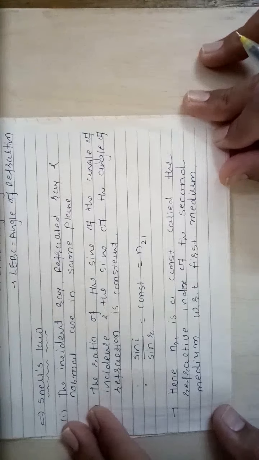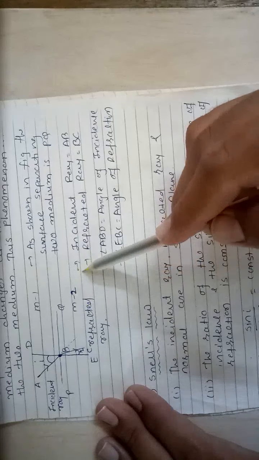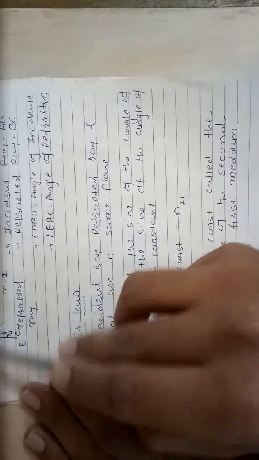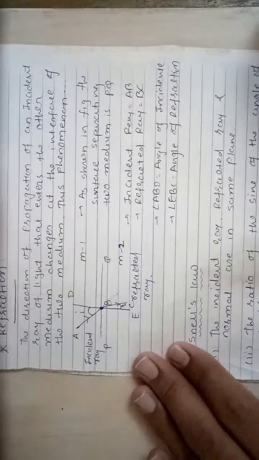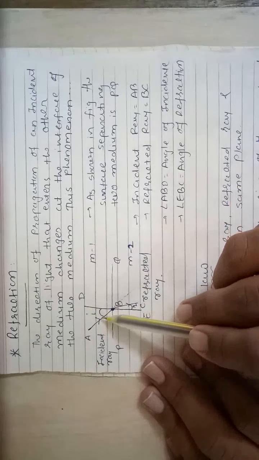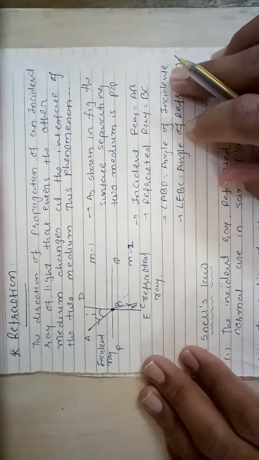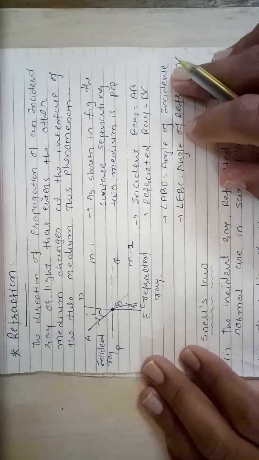Here you can see in this figure that the incident ray passes through medium 1 first, and then it travels towards medium 2. So here we take the refractive index of the second medium with respect to the first medium, as shown in this figure. Suppose the velocity of the ray in medium 1 is v1 and the velocity in medium 2 is v2, then the ratio of v1 upon v2 is also called the refractive index.